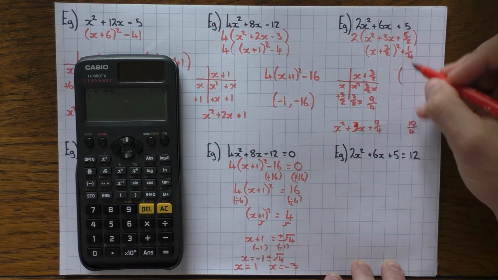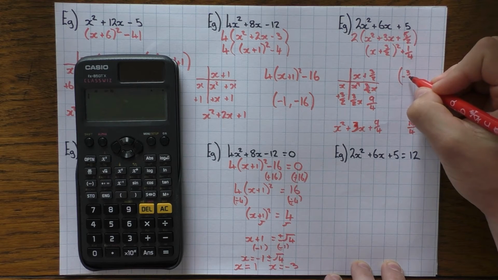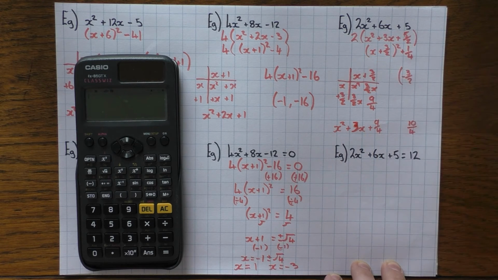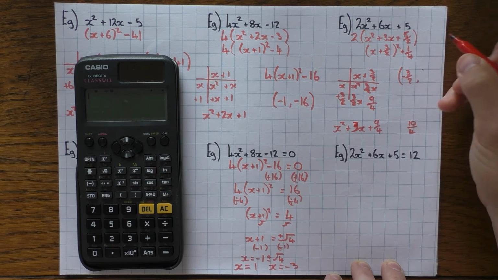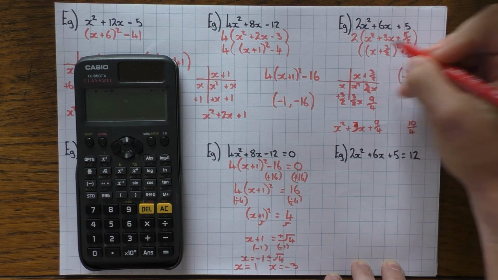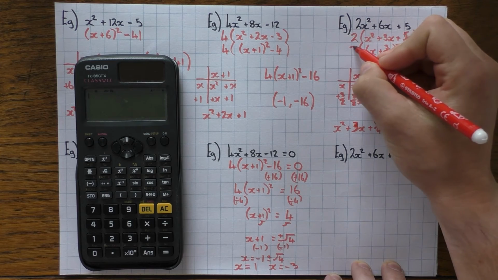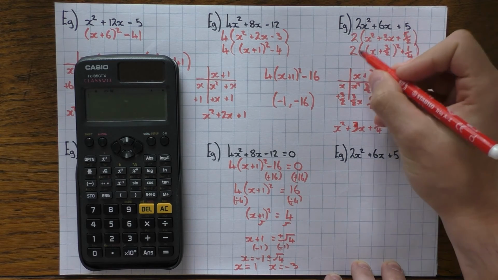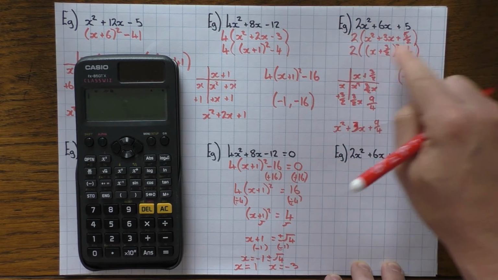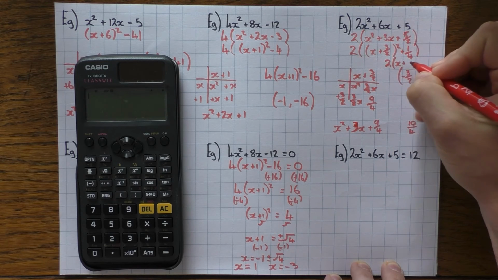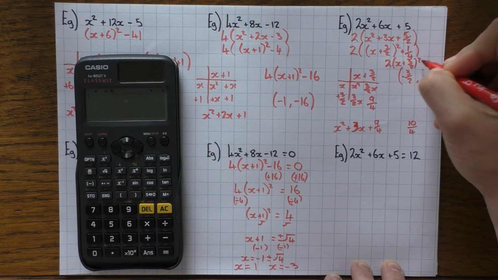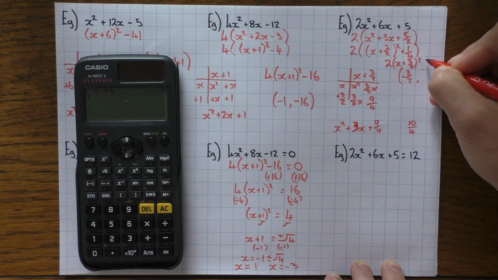So again, the turning point for this, I'm just going to have minus 3 over 2, because minus 3 over 2 plus 3 over 2 gets me to 0, and then the y coordinate there will just be a quarter. Oh no, sorry, I've fallen into the trap. Remember, once you've done that, we need to times it all by 2. I needed it here, exactly the same thing. Don't forget about it, you do need to put it back in. So actually that's going to be 2x plus 3 over 2 squared, and then 2 times a quarter will be 2 quarters, which is a half.